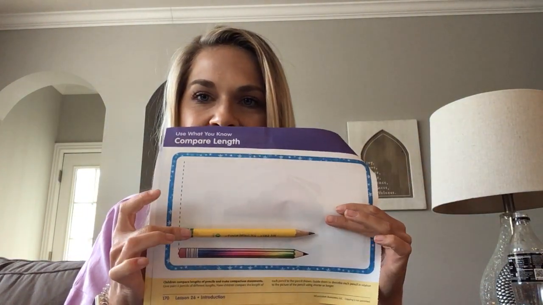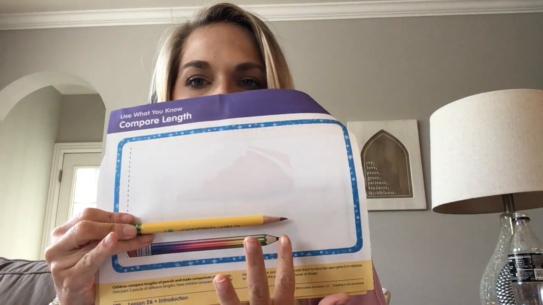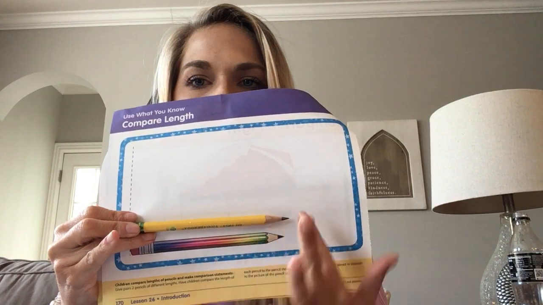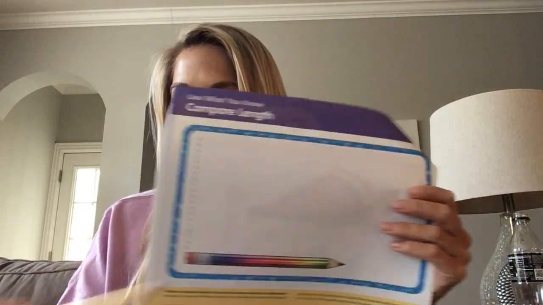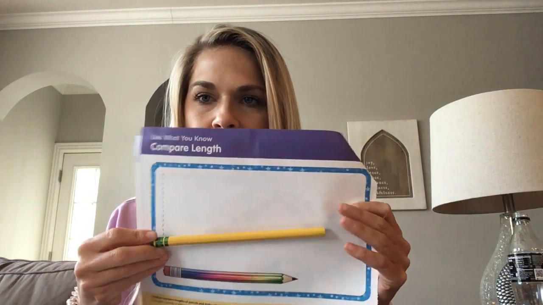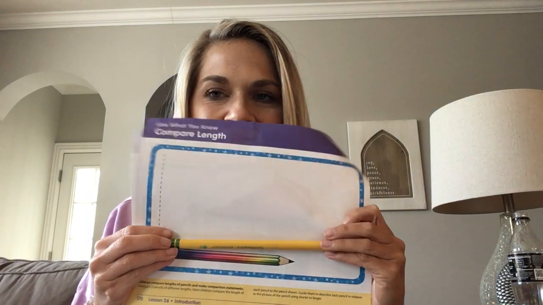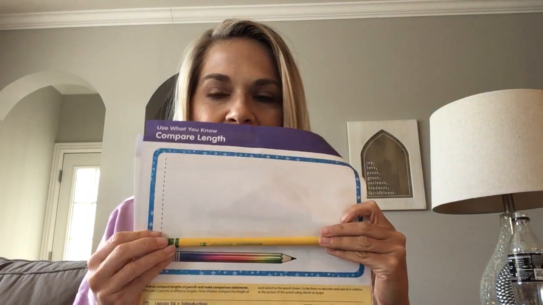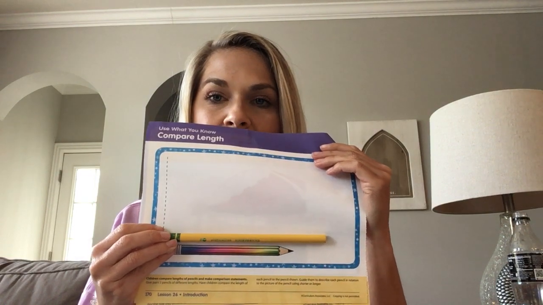Which one is longer? It's kind of hard to tell, but we can look right here. And this one goes past it a little bit, doesn't it? Let's look at this one. Whoa, that goes way past it, doesn't it? Put it on the dotted line. Good. So after this lesson, you all can find some pencils and compare to the pencil that's on your worksheet.